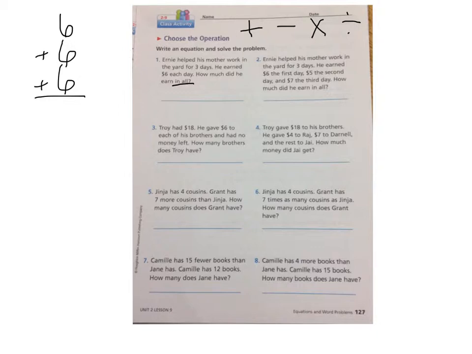So I could do addition, but an easier way for me to do this would actually be to do multiplication, right? Because multiplication is just repeated addition. And 6 plus 6 is 12, 12 plus 6 is 18. So how much did he earn in all? He earned $18.